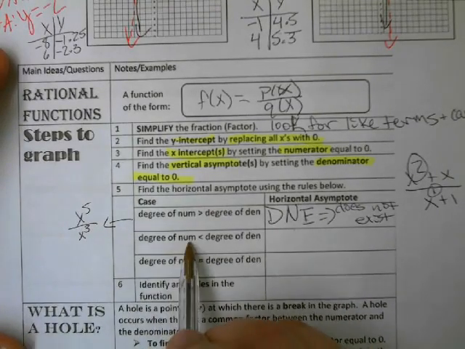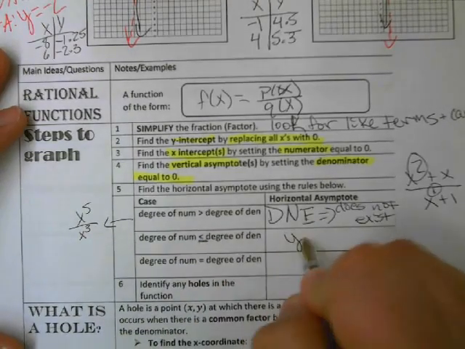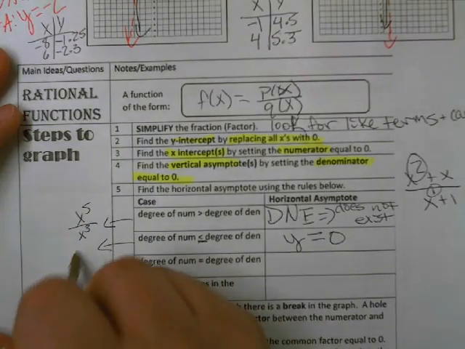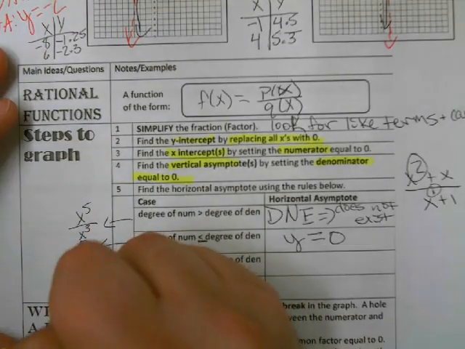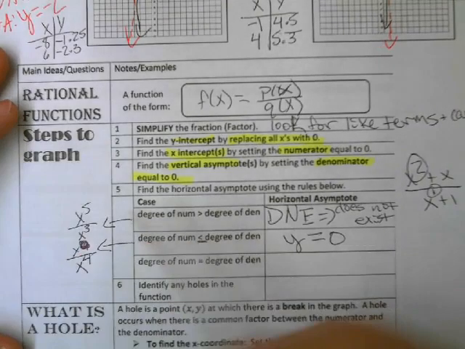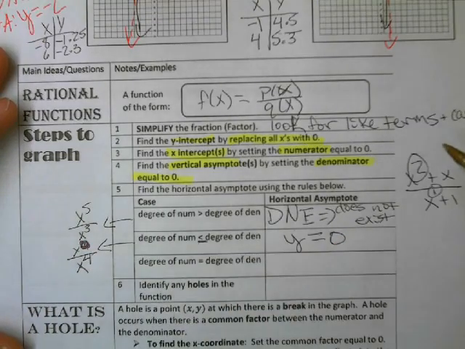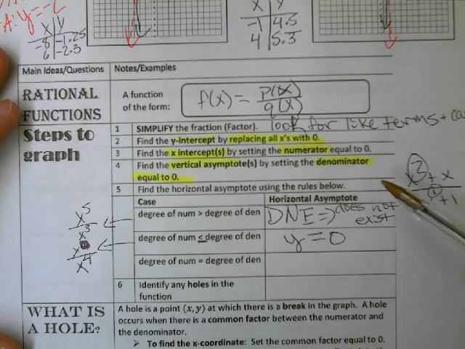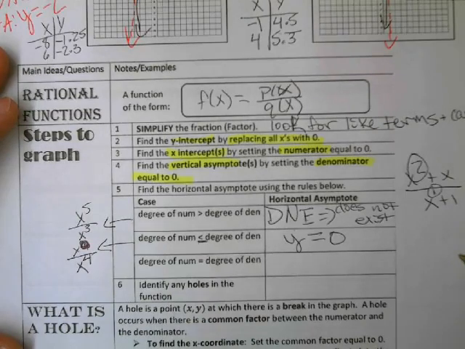Now when the degree of the numerator is less than the degree of the denominator, the horizontal asymptote is going to be at y equals 0. So that's going to look like x to the 4th over x. No, my bad, I got that flipped around. That's going to be x over x to the 4th. Do you see how there's more x's in my denominator now versus my numerator? If there's more x's at the bottom, then y equals 0.